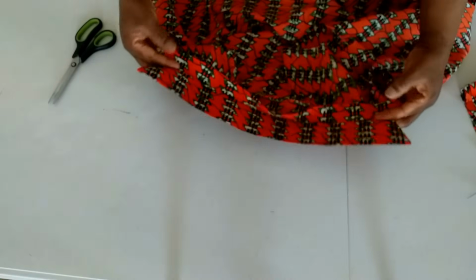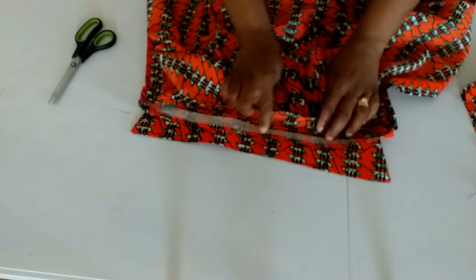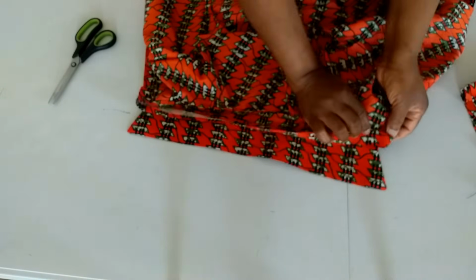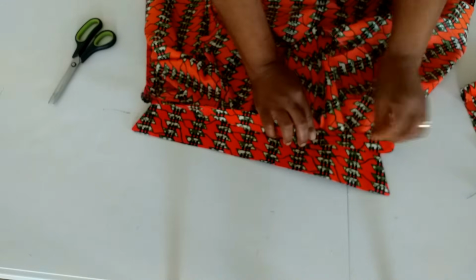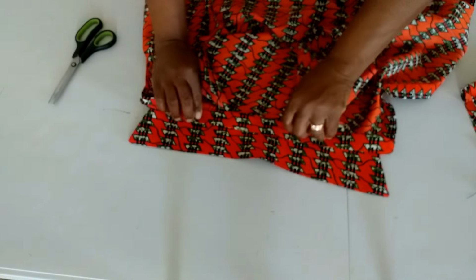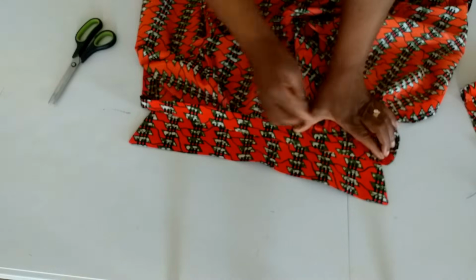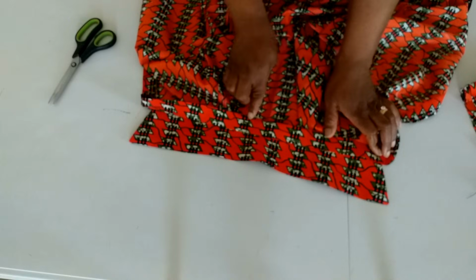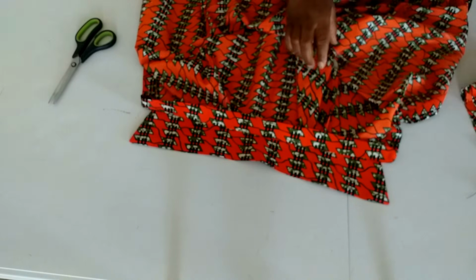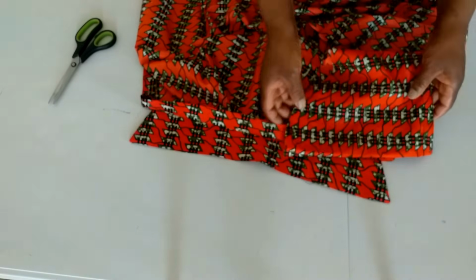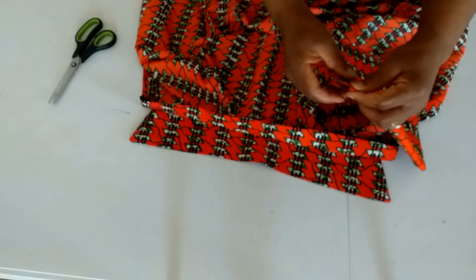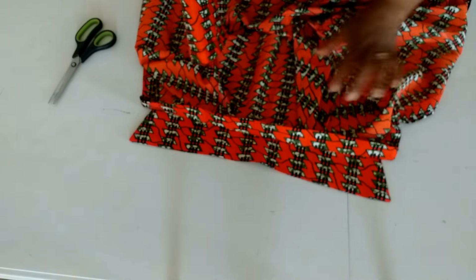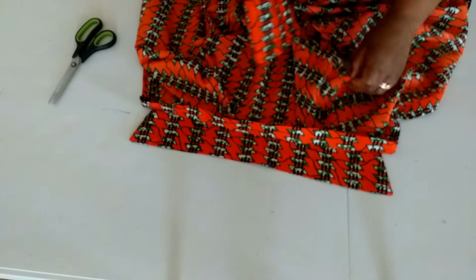I've stitched it. I'll use this to cover this seam. I'll put it this way. And stitch on the edge. After that, I'll fix the sleeve. This is the right side of the sleeve, and this is the midpoint, the shoulder. This is wrong side of the fabric. I'll put it to the right side of the fabric.